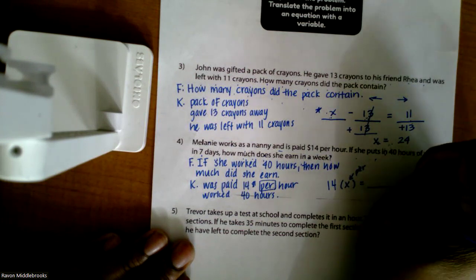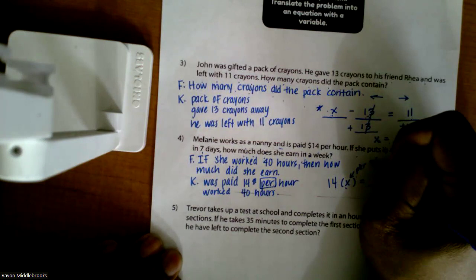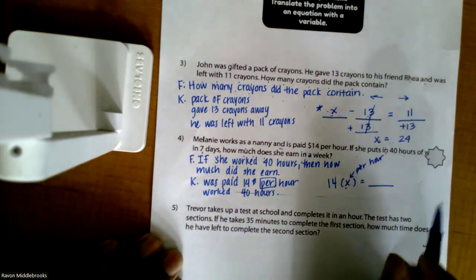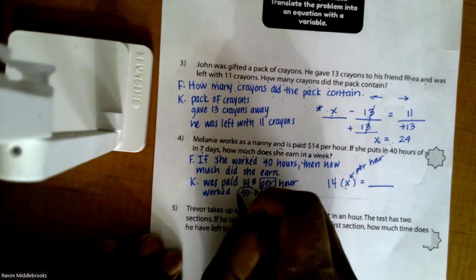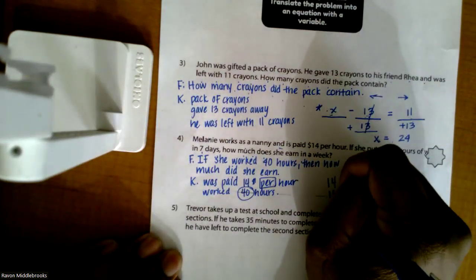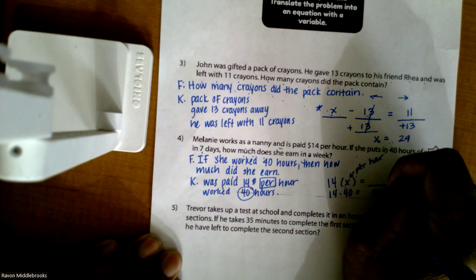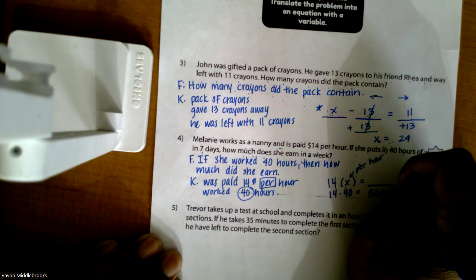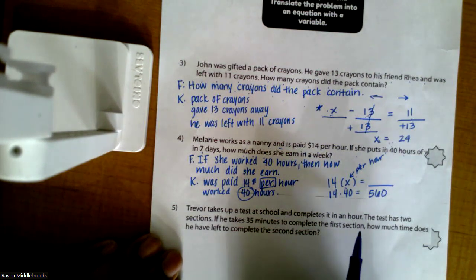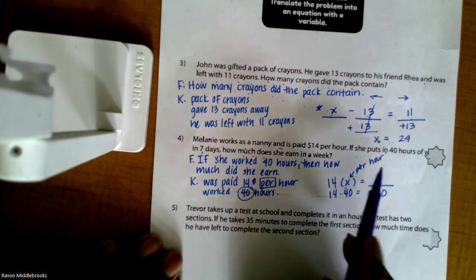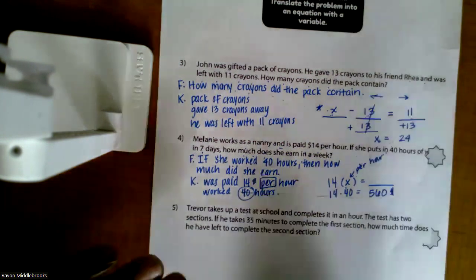And in total, she made something. But x represents per hour. However, if we go back to our knowledge, we know how many hours. We know she worked 40 hours. So thus 14 times 40 equals 560. So that lets us know that in 40 hours, she made $560.